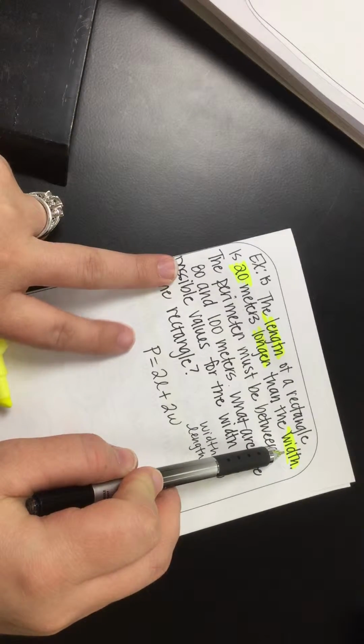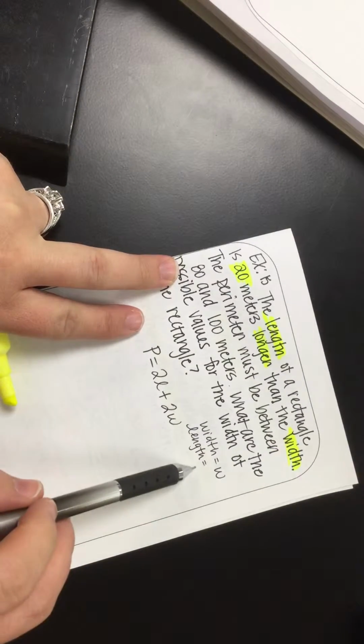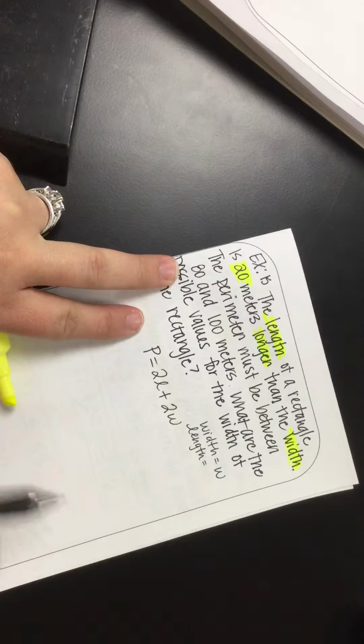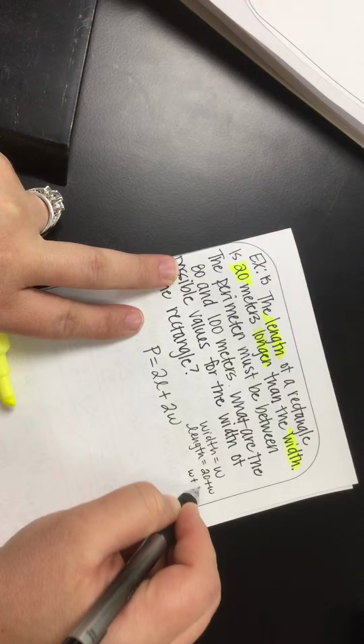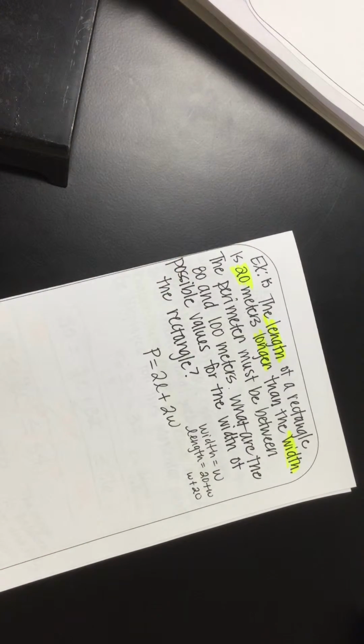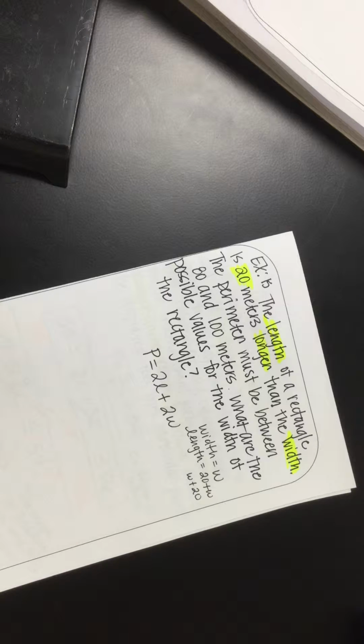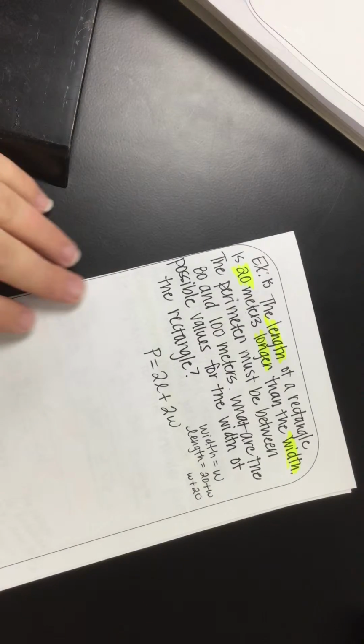What does that look like in terms of algebra? You could do 20 plus W, or you could do W plus 20. Either one of those would be fine. But your goal is to tie those two variables together. Now we have W that we're working with. We're no longer working with more than one term.